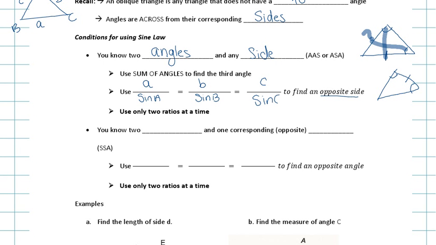When you're using the formula, you're only allowed to use two ratios. So you pick: do I have A and B, or do I have A and C, or do I have B and C? What do I have? You pick the two that you have, and then you solve. We're going to look at an example. It will start making sense when we look at the examples. So this formula, I use it when I'm looking for an opposite side, and I can only use two ratios at a time. Are we okay with this?